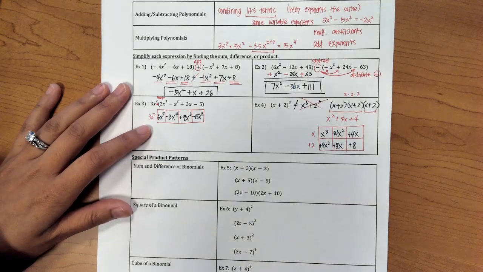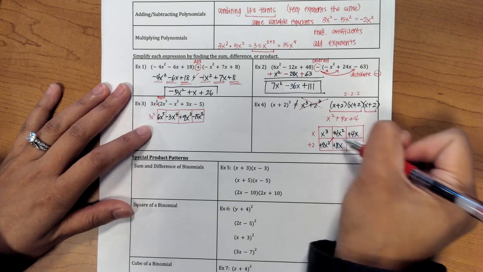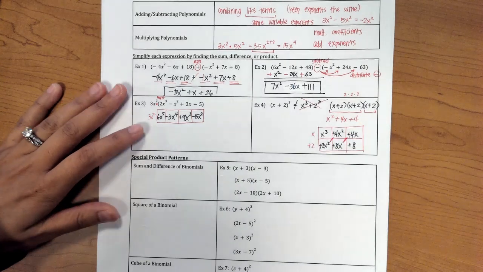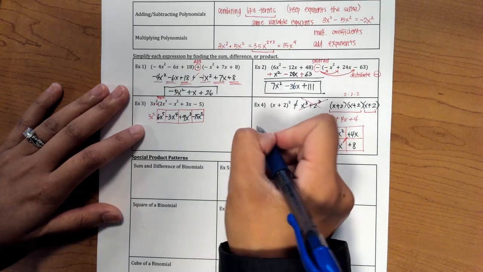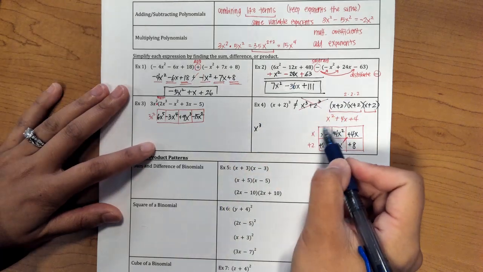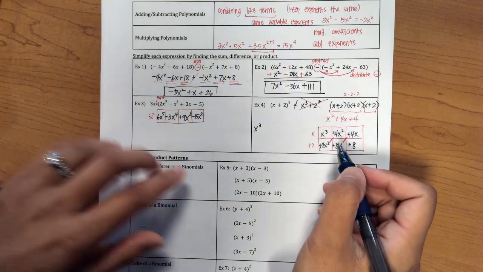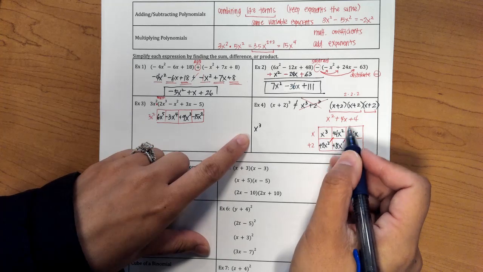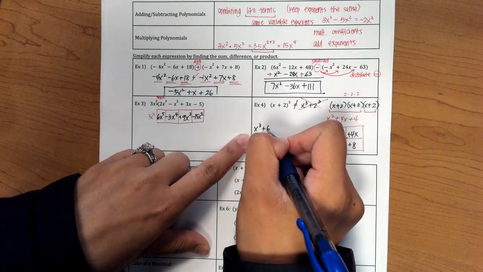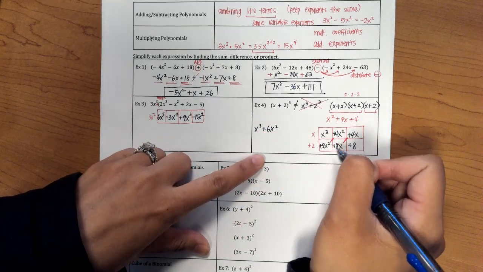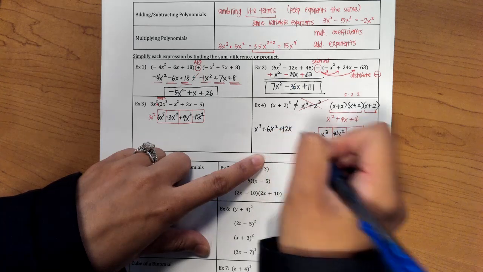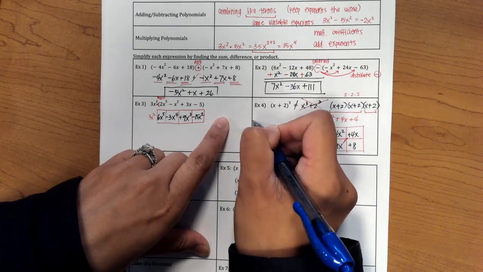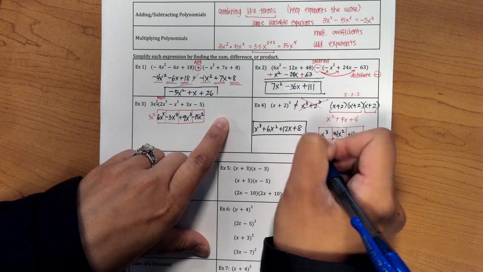Okay, so now we want to just write things out and combine like terms. Notice, these are my like terms. Okay, so our final answer is going to be x cubed. You'll never combine that first one. Okay, if you do, something went wrong. 4x squared plus 2x squared is 6x squared. And then 4x plus 8x is 12x plus 8. We're done.